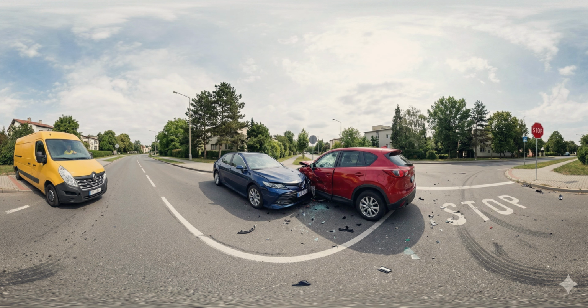The options. A. Vehicle A, blue sedan, they should have slowed down for the intersection. B. Vehicle B, red SUV, they failed to yield at a stop sign. C. Vehicle C, yellow van, their turn signal confused the other drivers.